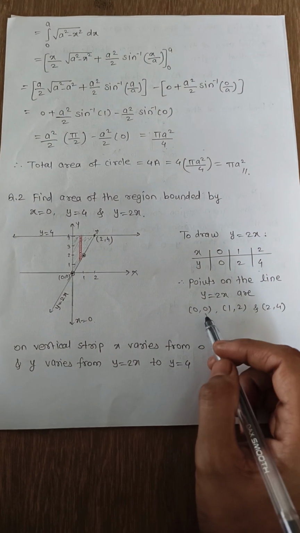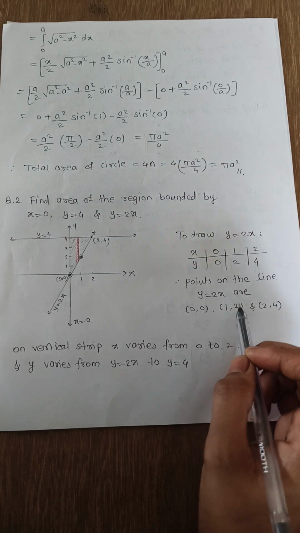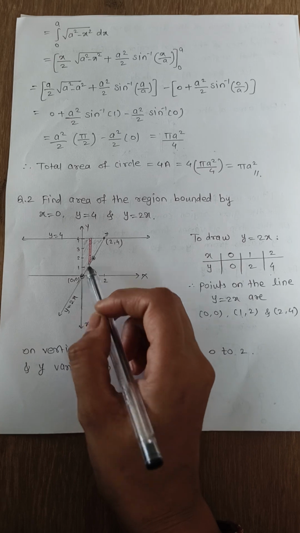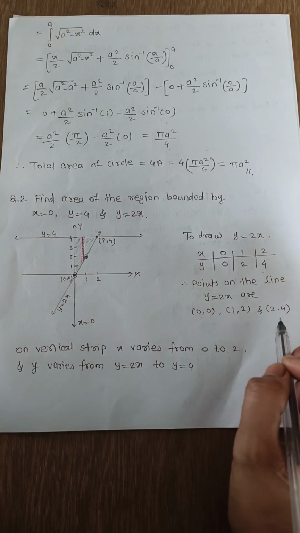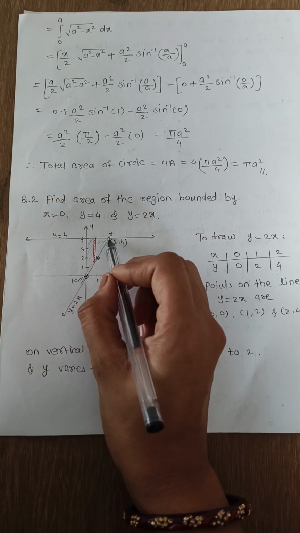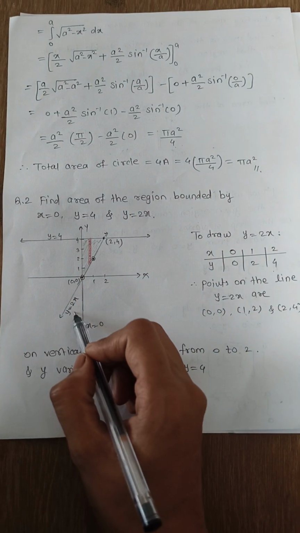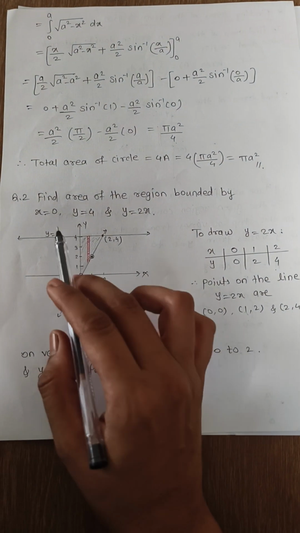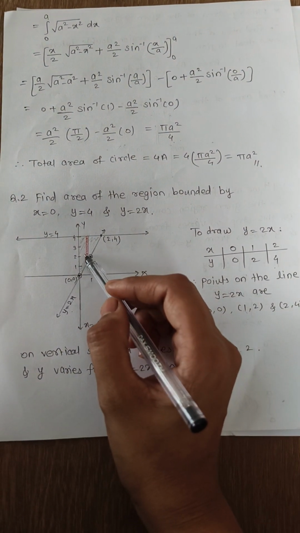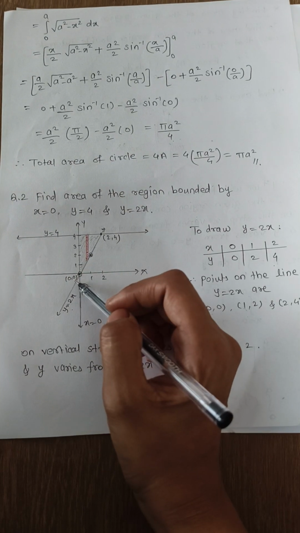So plotting these points, 0, 0 is this point. Now 1, 2, that means x is 1, y is 2. So this point is here, and the next point is 2, 4, so x is 2, y is 4. This will be somewhere here. So joining these 3 points will give us the line y is equal to 2x. So these are our required 3 lines. Okay. So after drawing this, you can see that we have to find the area of this region, that is the area enclosed by these 3 lines.